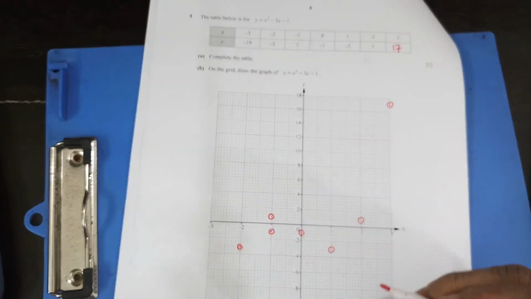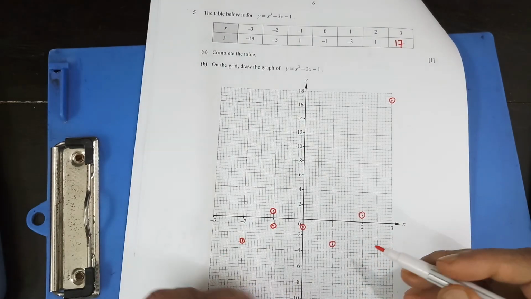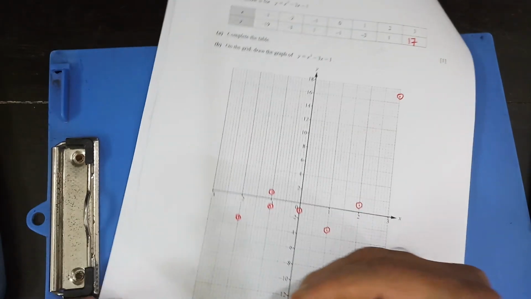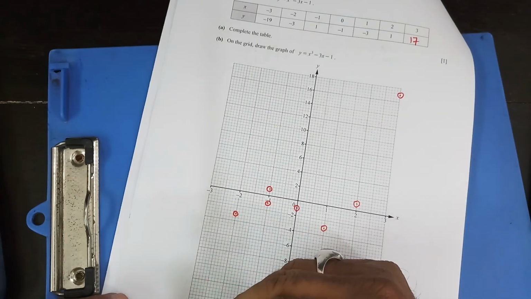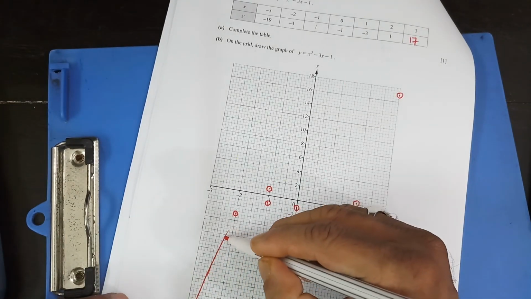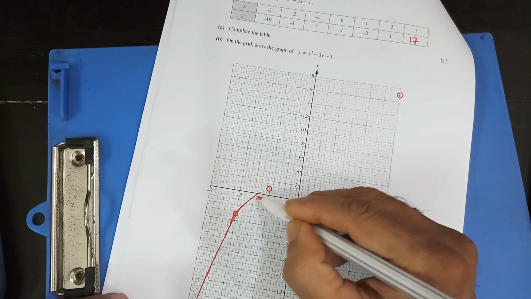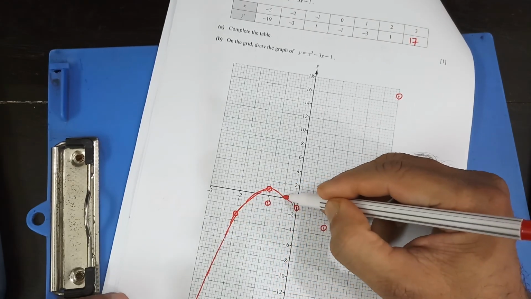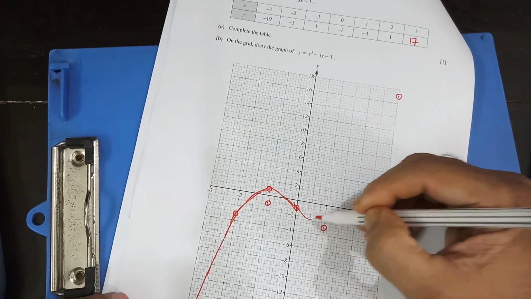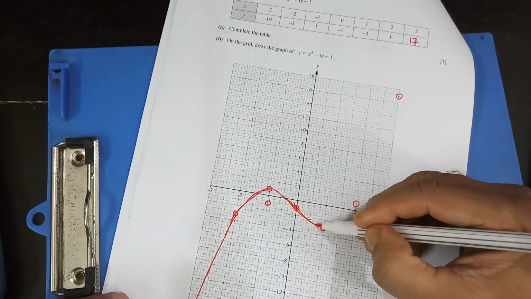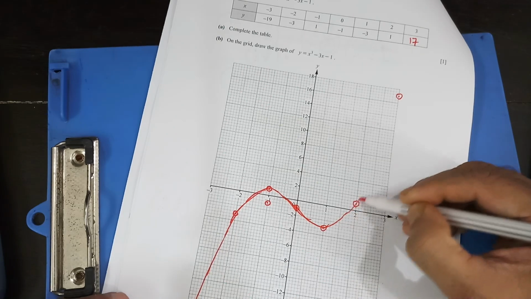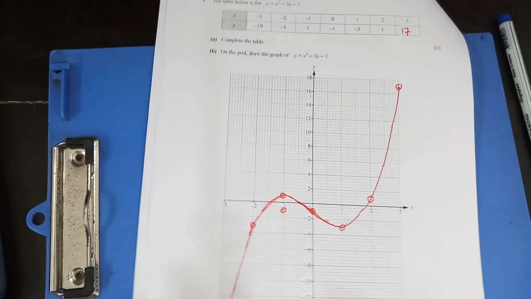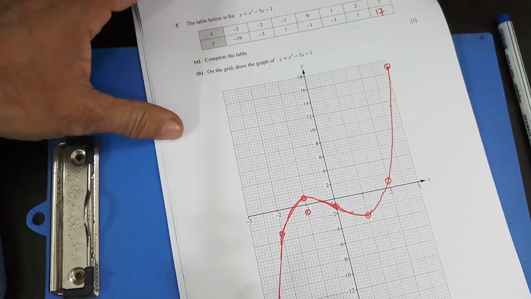Okay, now this looks okay. All right, so the way I'm going to do it, I'm going to draw it like this. All right, so that's the graph.